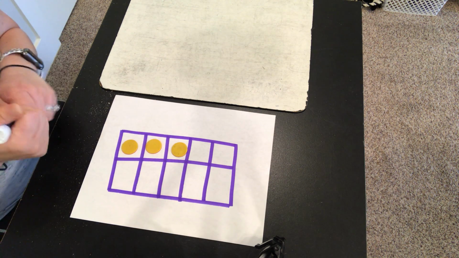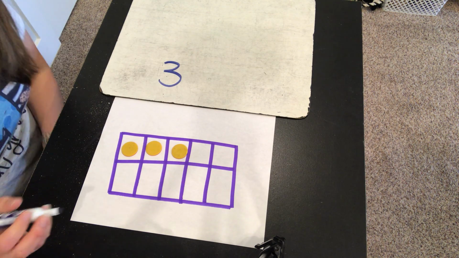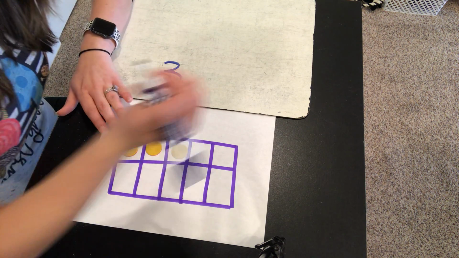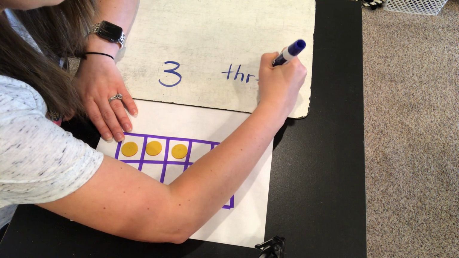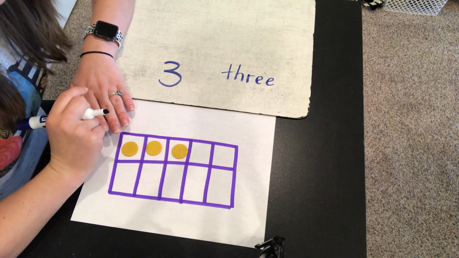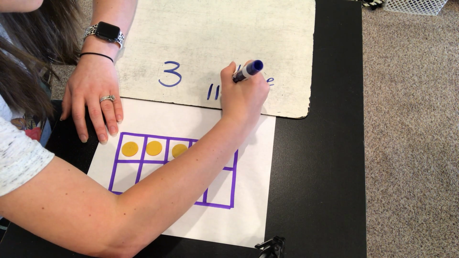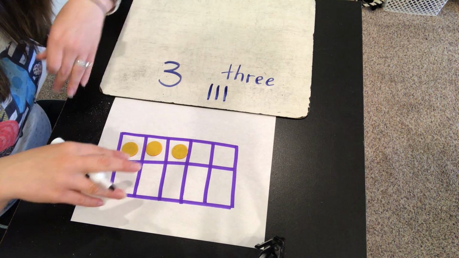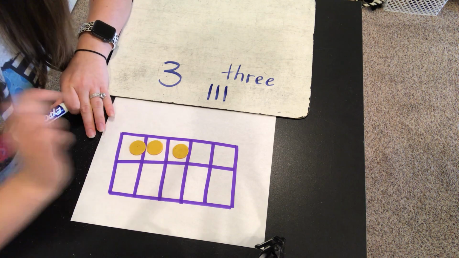I could also show 3 by writing the number 3, like this. You can also show 3 by writing 3 in words. This is how you spell 3, like this. I could show 3 by doing tally marks. 1, 2, 3. So no matter how I show 3, it still means 3.